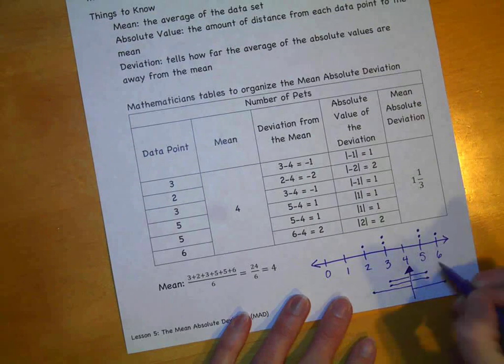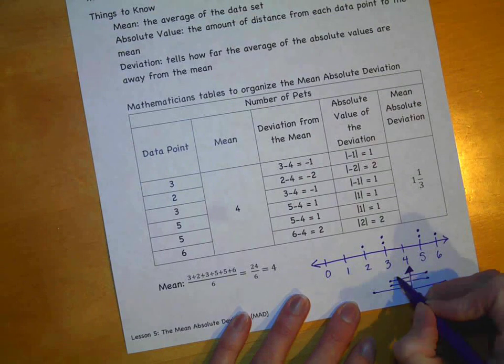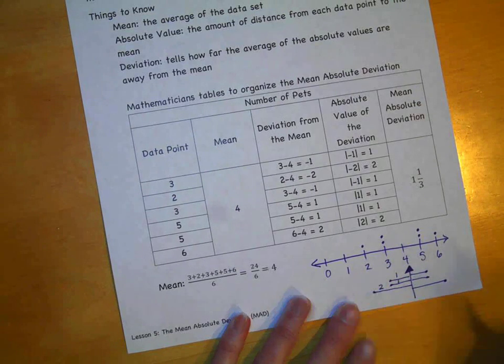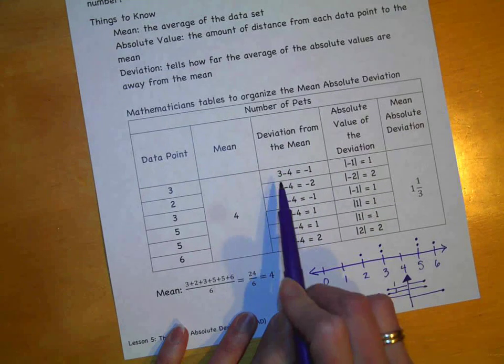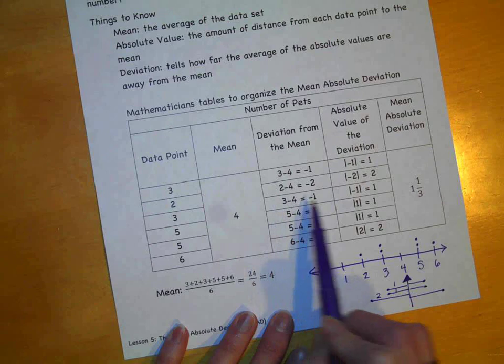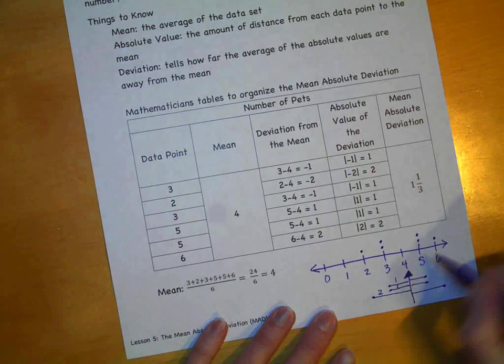And so what we do is we figure out the distances. So from 4 to 3, it's 1, right? From 4 to 3, it's 1. From 4 to 2, it's 2. So if you look up here, we have 3 minus 4 is negative 1. 2 minus 4 is negative 2. 3 minus 4 is negative 1, okay?